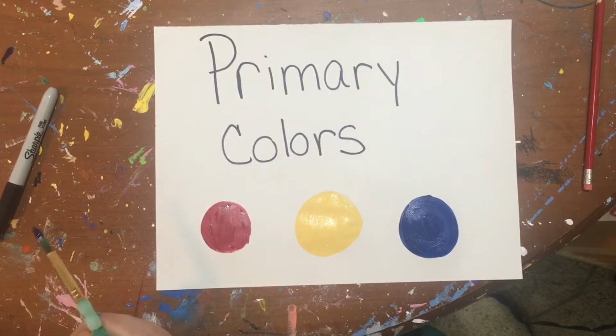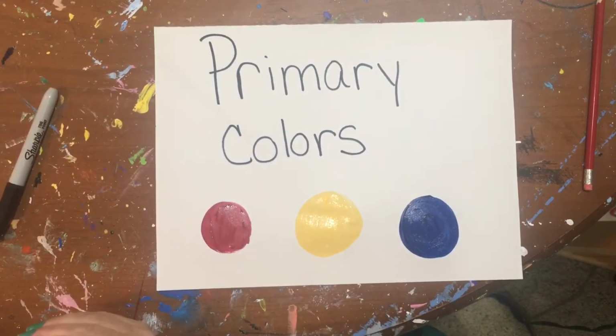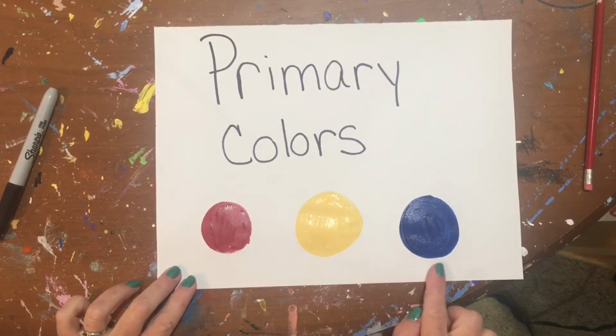Those are our primary colors. We also have colors that are called secondary colors. Those are colors that we get when we mix together the three primary colors.